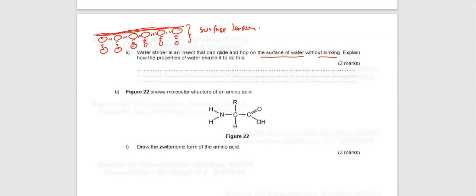Because it involves many hydrogen bonds formed between the water molecules, the interaction is quite strong. That can allow an insect, for example, this is a spider that has 4 legs, to walk on the surface of the water. Explain how this property of water enables it to do this.